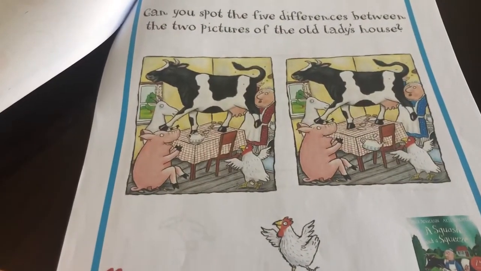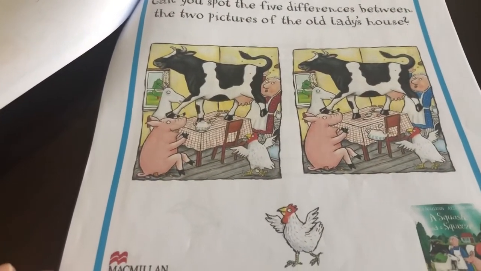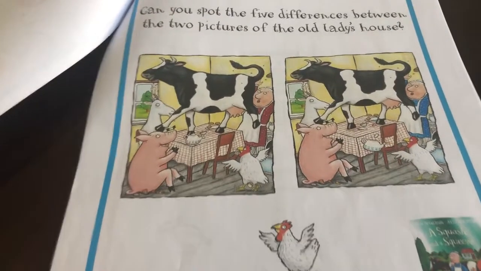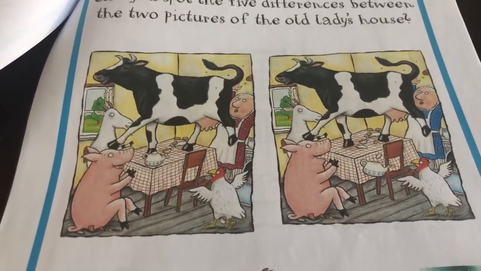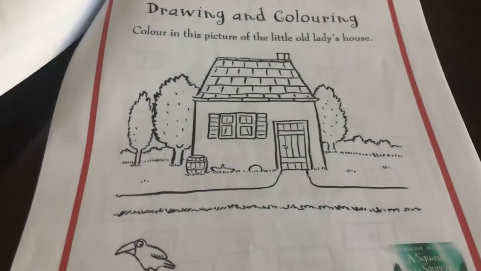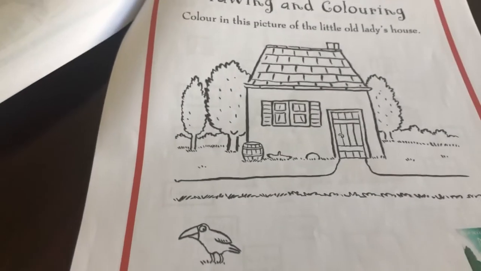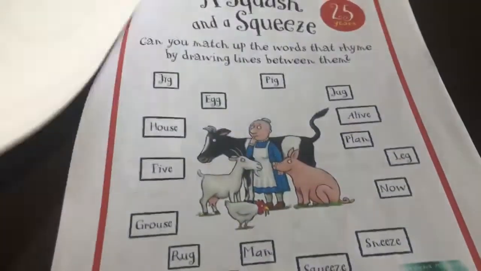And then we have a spot the difference. I say these are really good for your analysing skills and your visual discrimination skills. So see if you can find 5 differences between those 2 pictures. Have fun colouring, and you can add the little old lady in if you like, and maybe some of the animals if you want to.